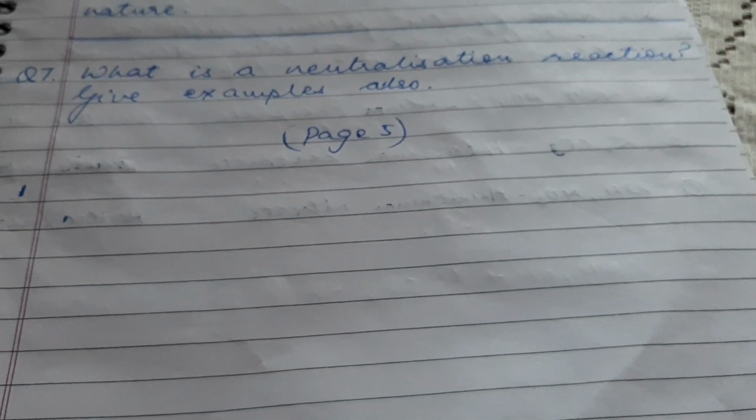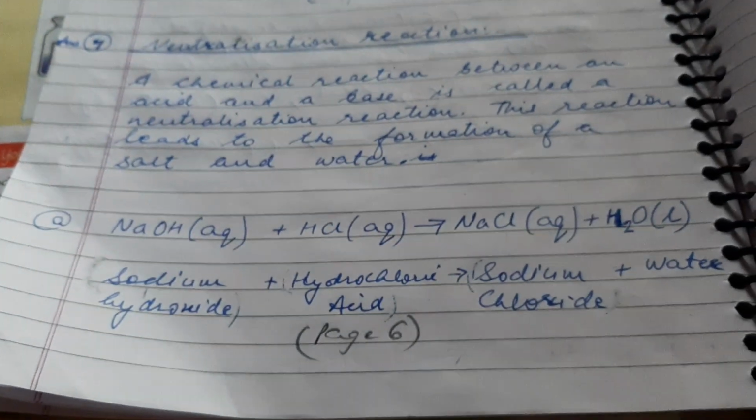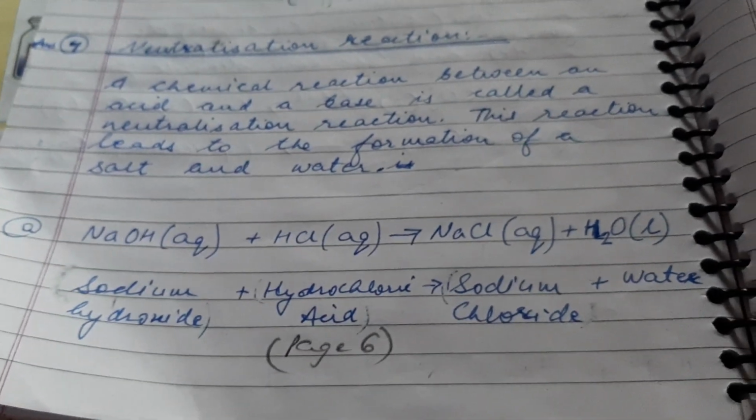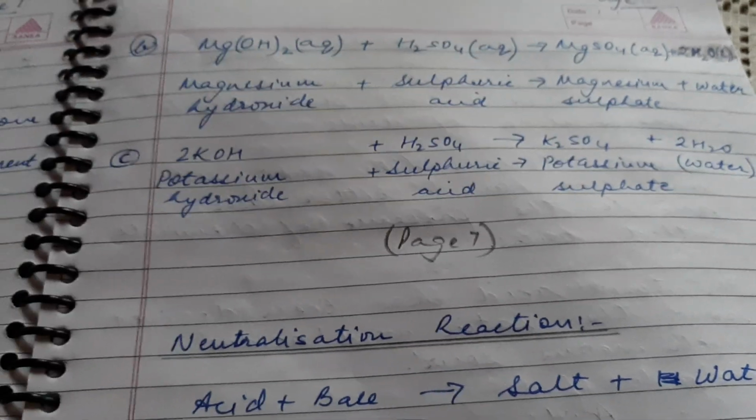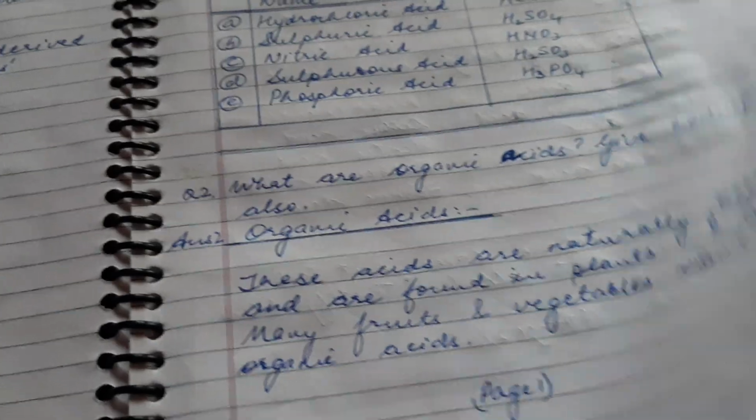Question number 7 says, what is a neutralization reaction, and give examples also. So here I am going to take the notes which I gave you in the previous lesson. Remember these notes? Neutralization reaction, with the equations which are given here. I'll send you a photograph of this, and this is the answer. I'm not going to explain it because I have explained it in the earlier video. You can refer to that video.